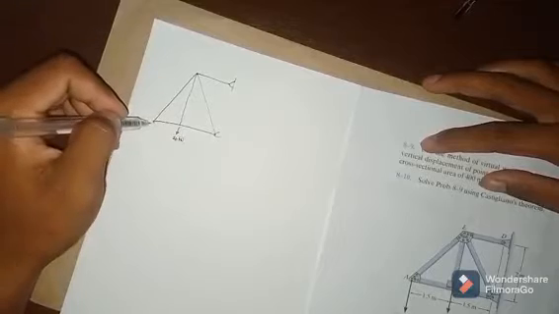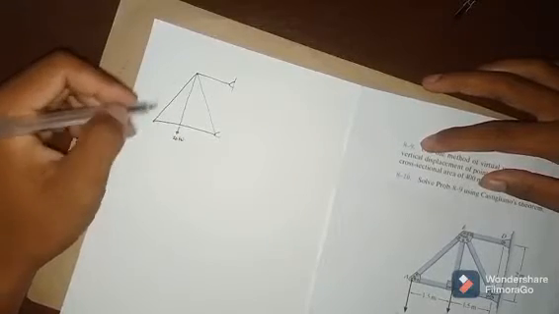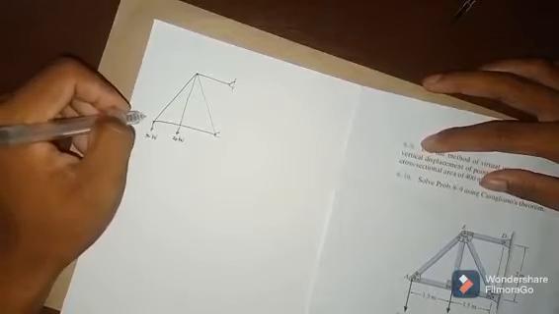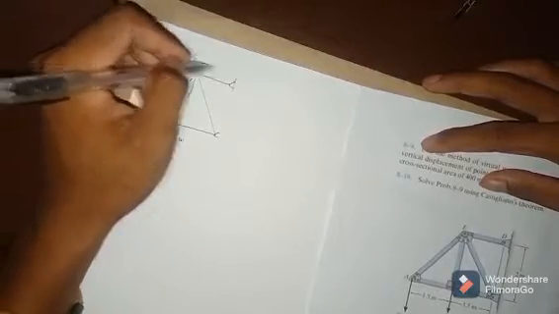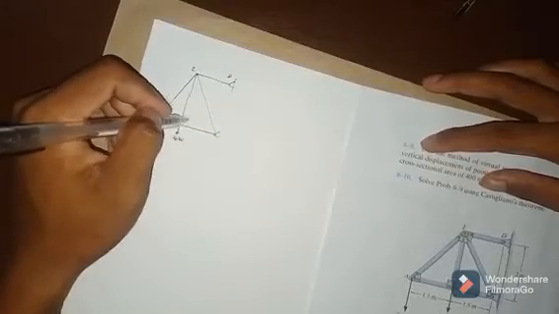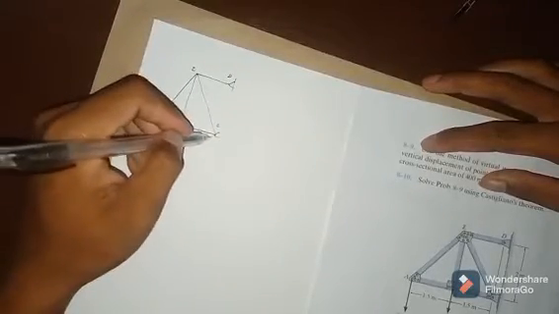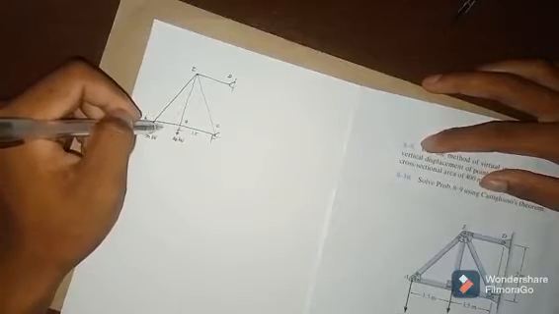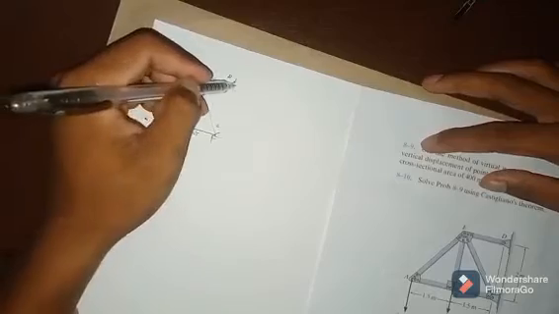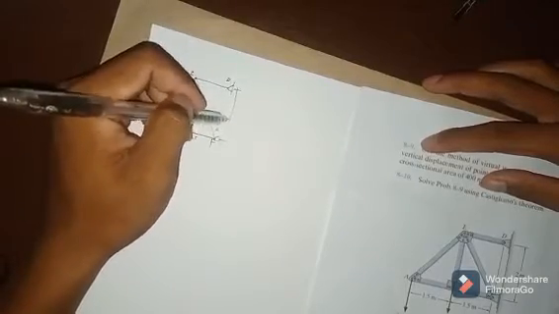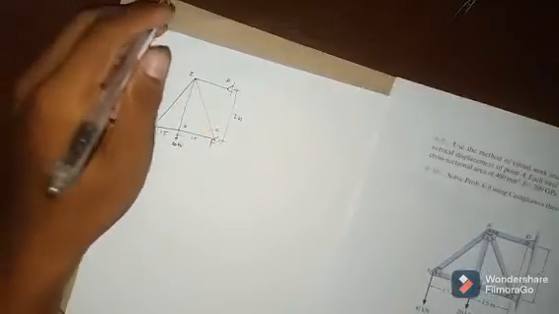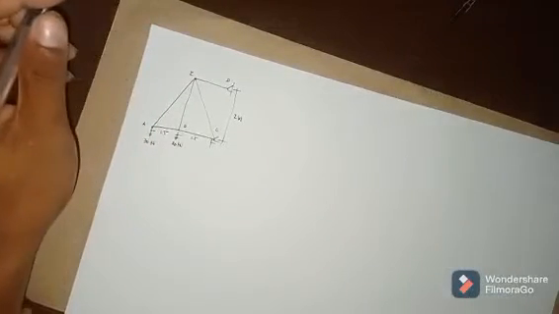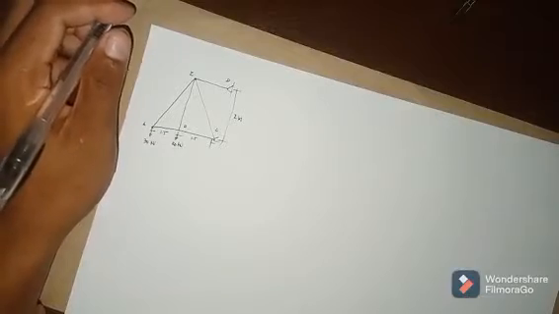I'll just put here all the information: 1.5 and 2 meters. First thing, let us put our equation here.